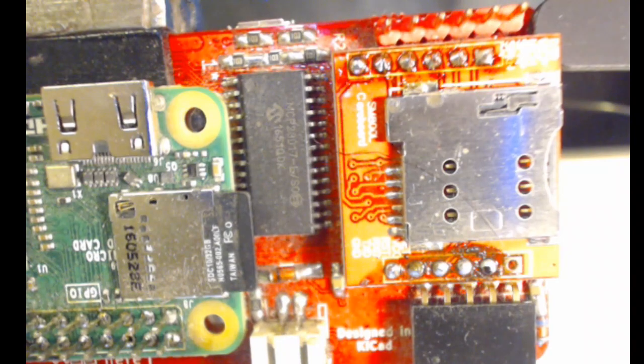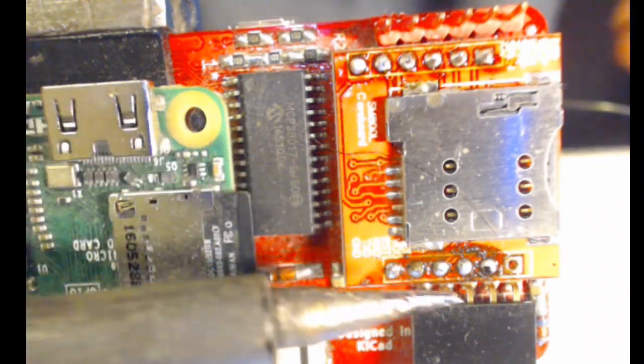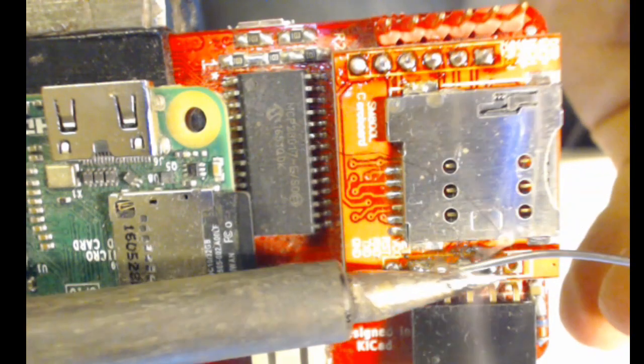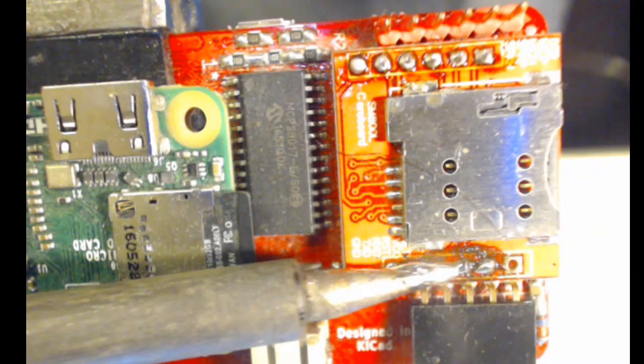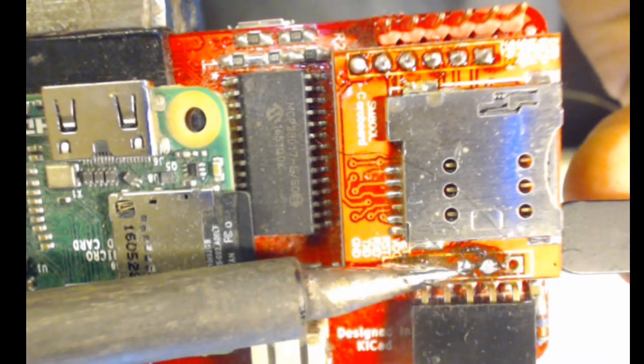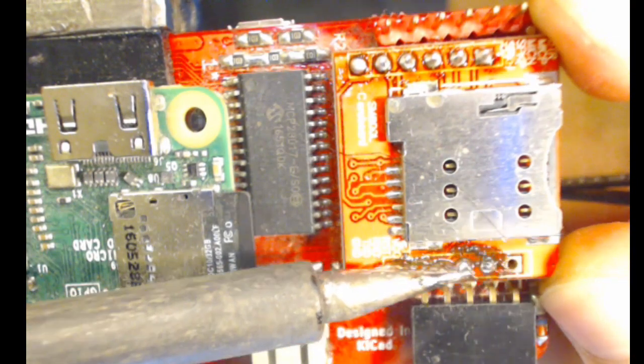How's that? And now I can do the same with these 5 pins, just for maybe symmetry, and see if it's parallel to the board. Yeah, it probably is.